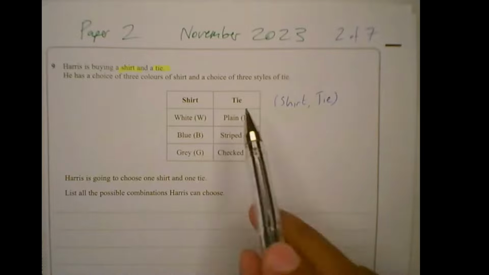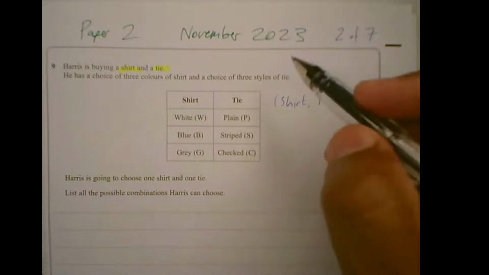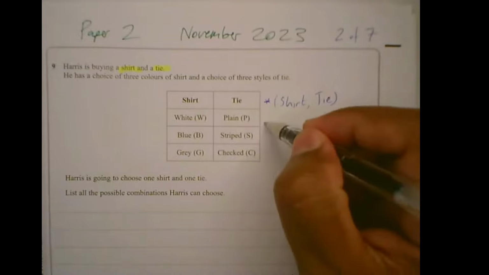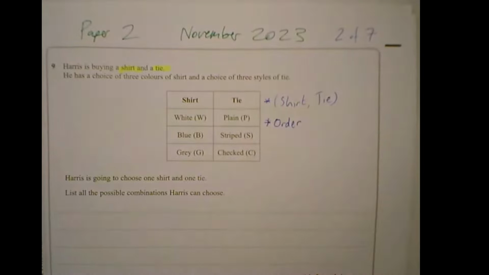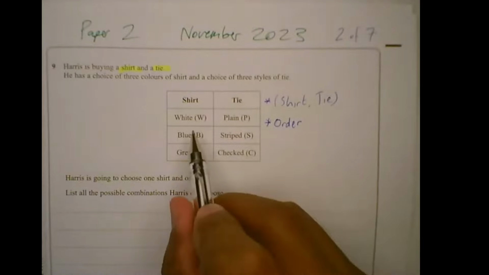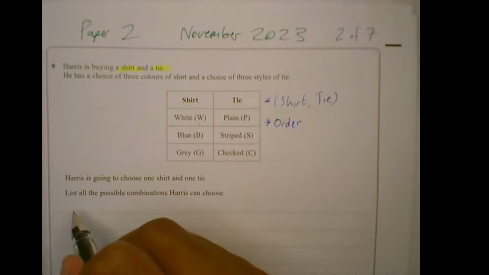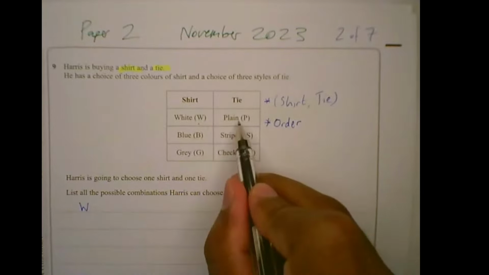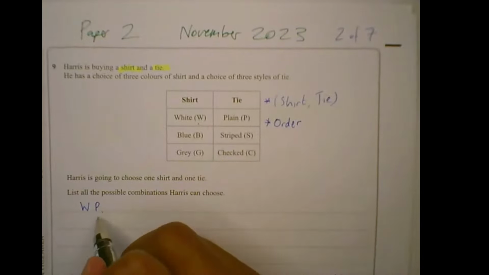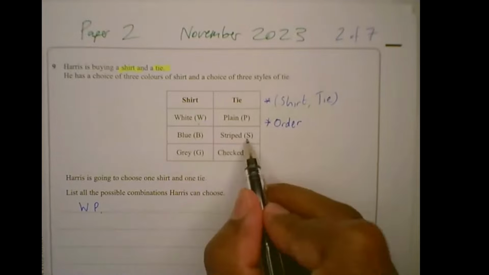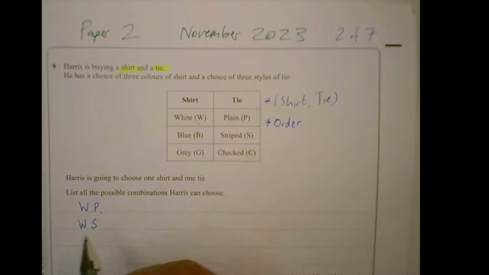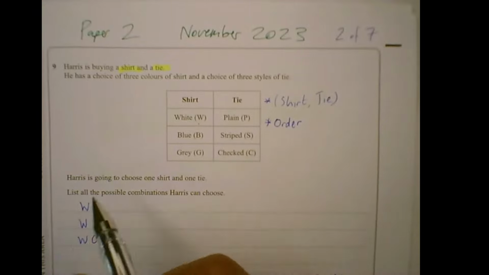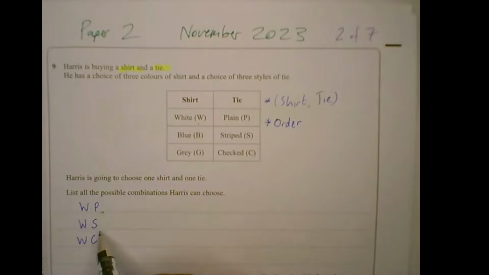So we've got to choose a shirt and then a tie. And then to make sure we cover all combinations, we have to do it in an ordered way so that we don't get confused, just like the previous question. So the first one, I'm going to stick with white. So I can have white and plain. I can have white and striped. I can have white and checked. So those are 3 combinations there.